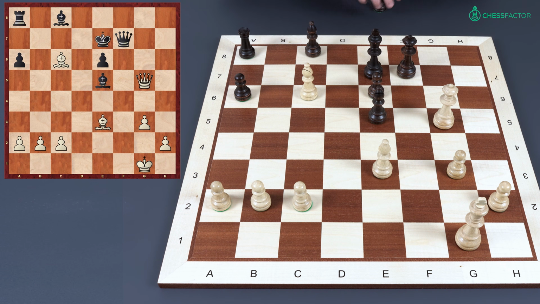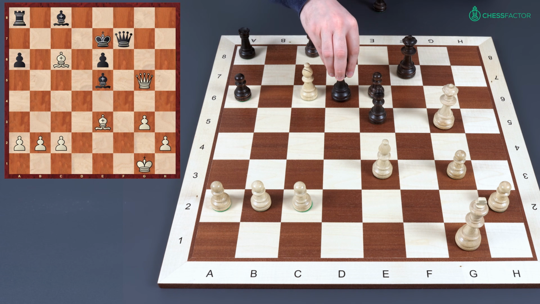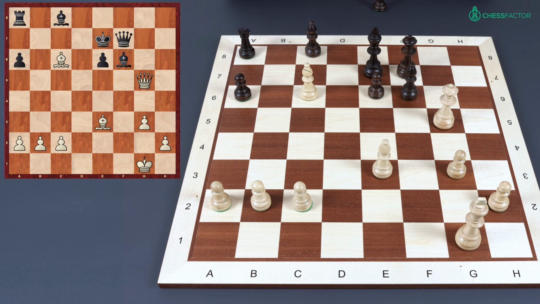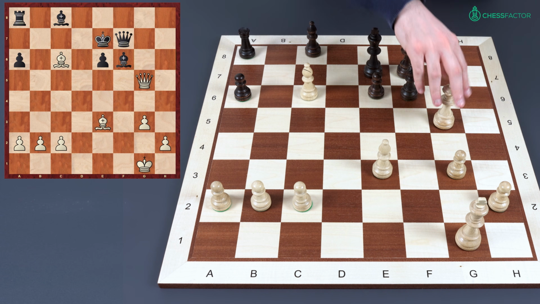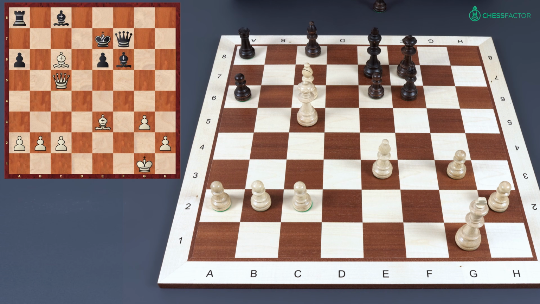Queen takes g5 check, and we see that actually white is up 3 pawns because black will have to respond to the check. He goes king to d6. If, for example, black blocked, then white could, in the worst case, give this check and follow it up by capturing the rook on a8.